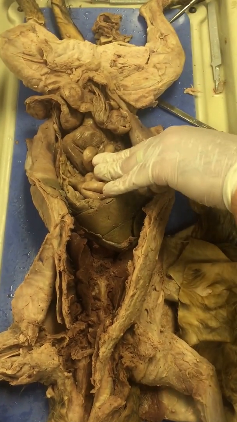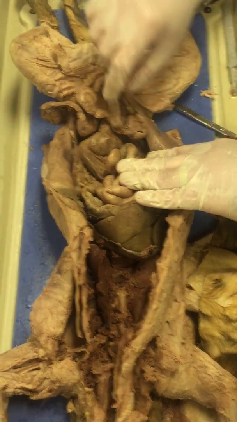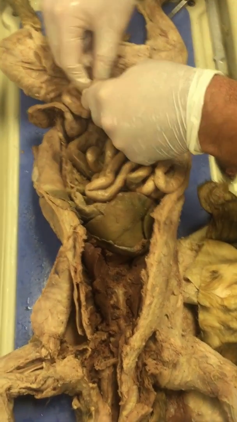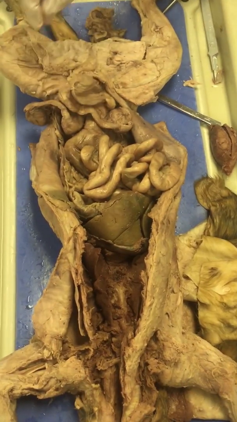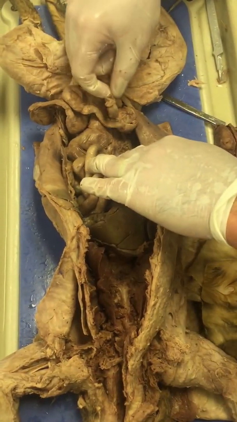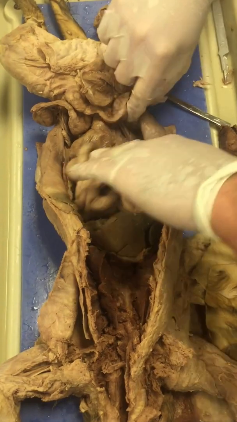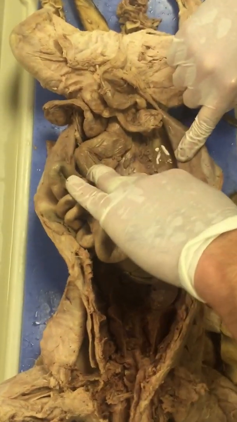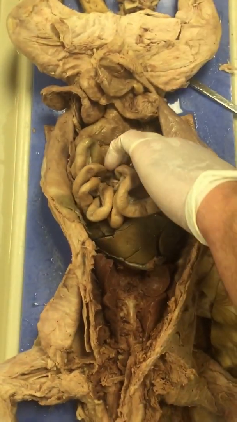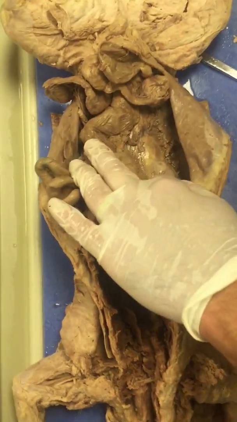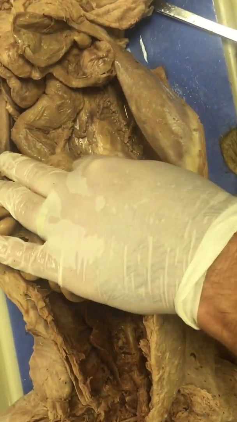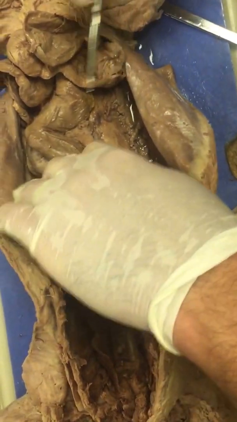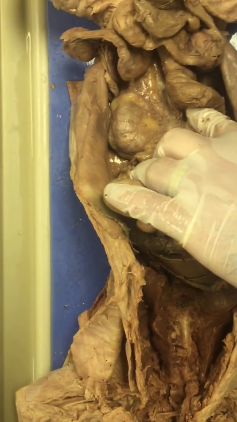All right, going down here, this is the urinary bladder. Urinary bladder here. It's deflated. Back here along the back, you have the kidneys, one here and one over here.